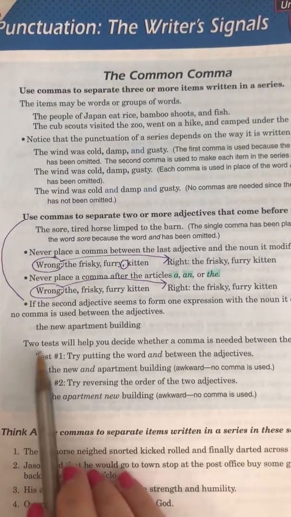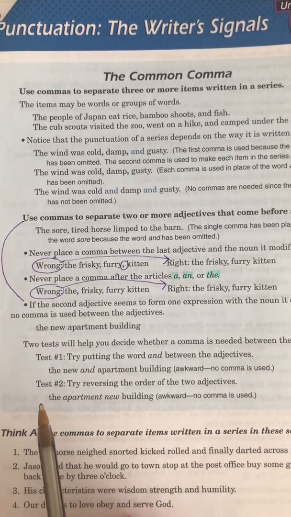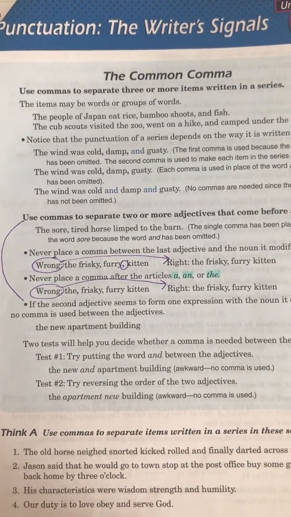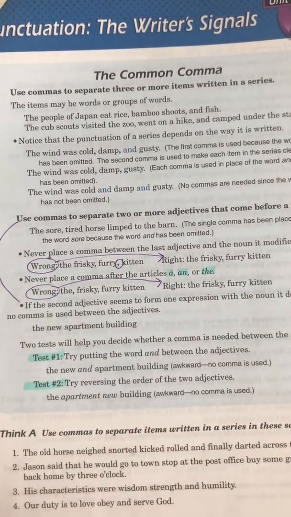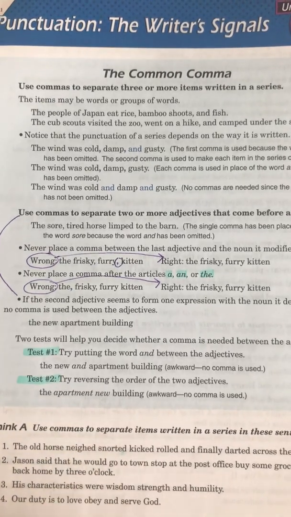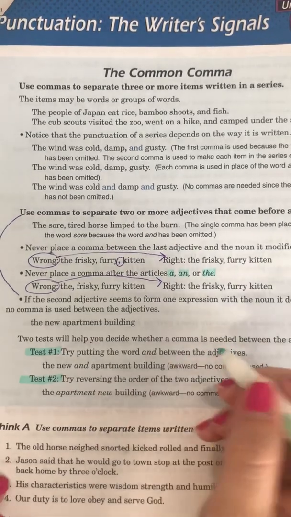And here you have some tests, and these are also helpful because they'll help you decide when you're writing, should I put a comma, should I not? You can go back to this first page on Unit 8 and do these two tests. So it says, try putting the word and between the adjectives.